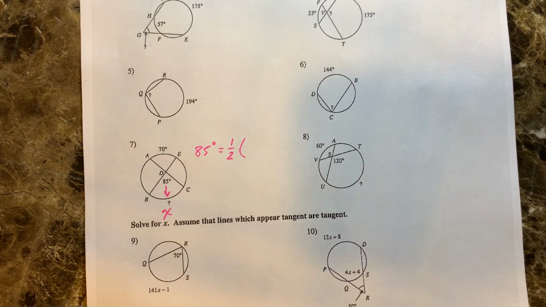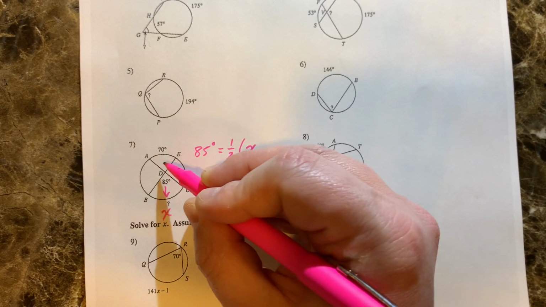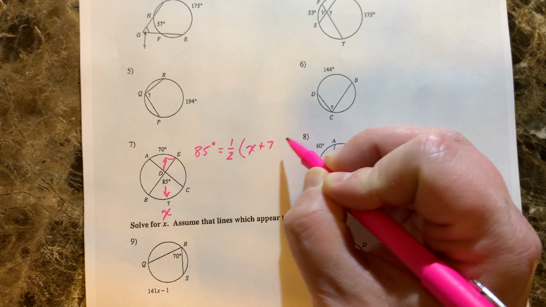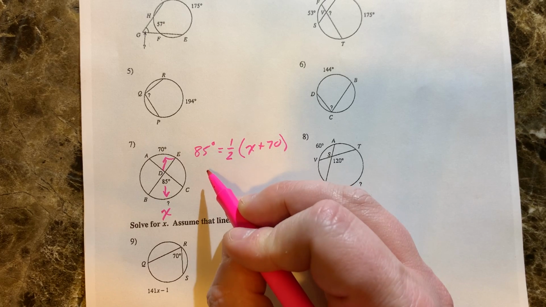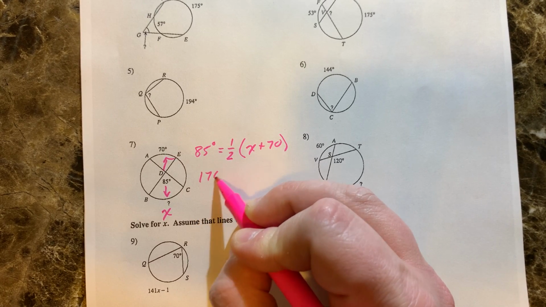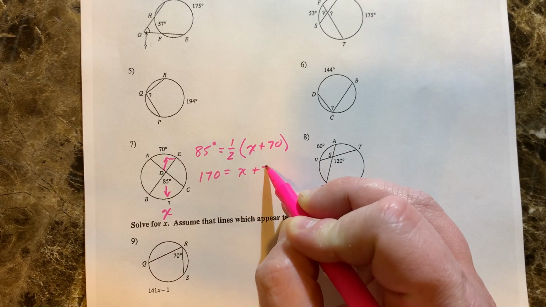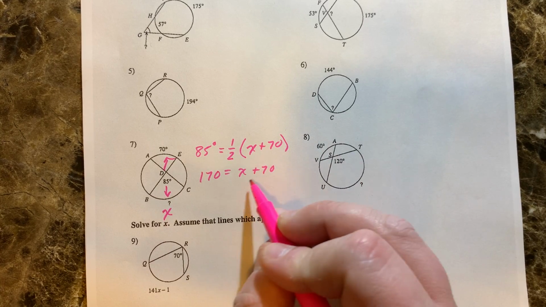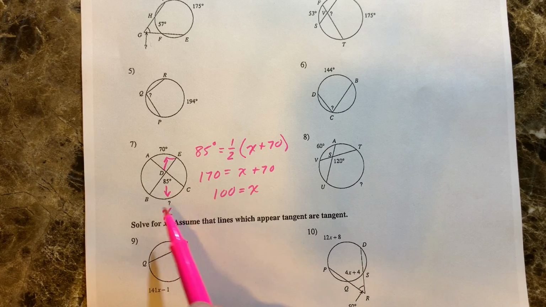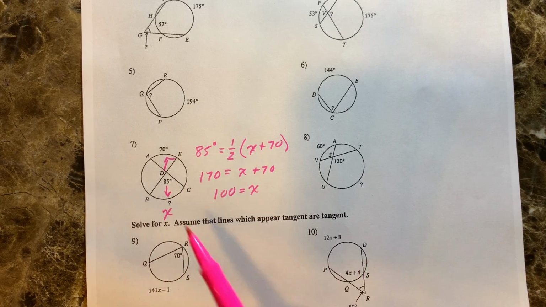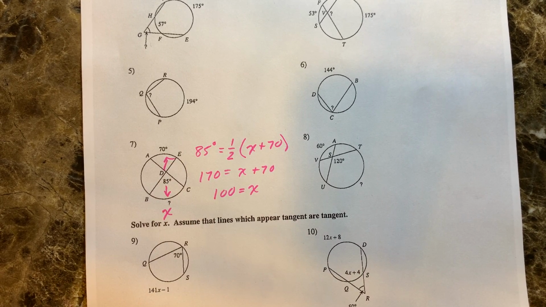One of those is the unknown that I'll mark x. The other is 70. So in order to solve this, I will double both sides. So that's going to end up giving me 170 is equal to x plus 70. So if I subtract 70 from both sides, the mystery arc measurement here should be 100 degrees, which makes sense because 85 is the average of 70 and 100.